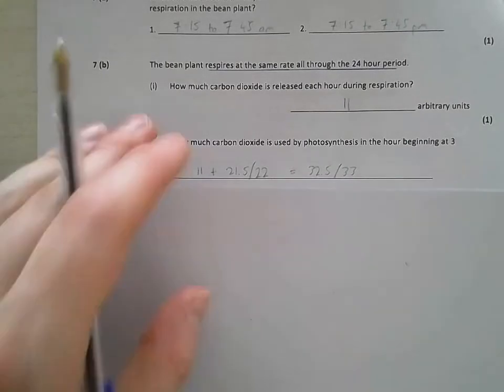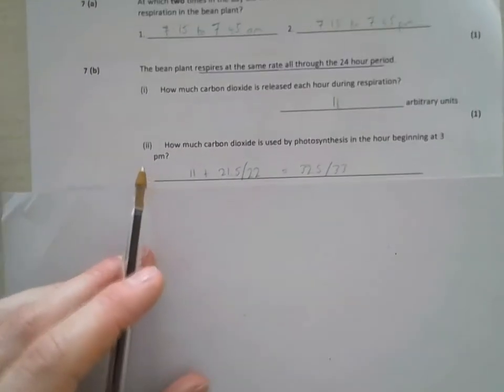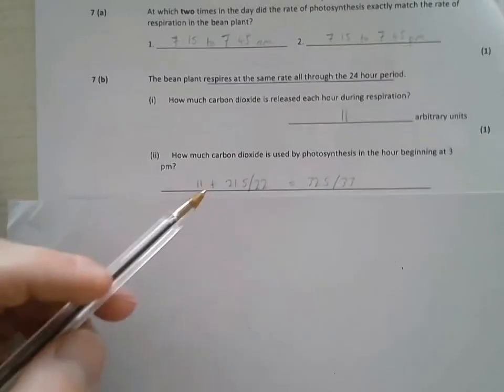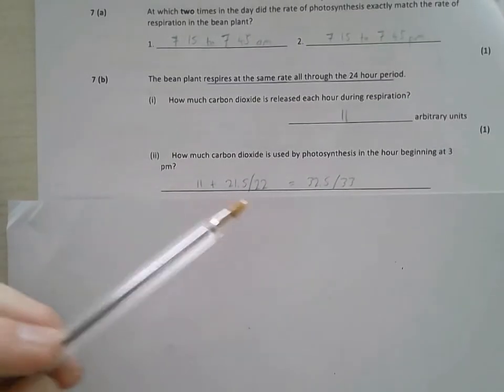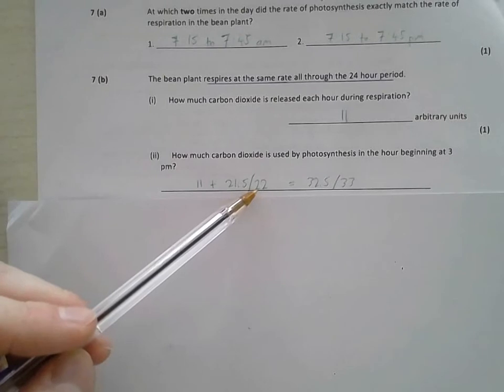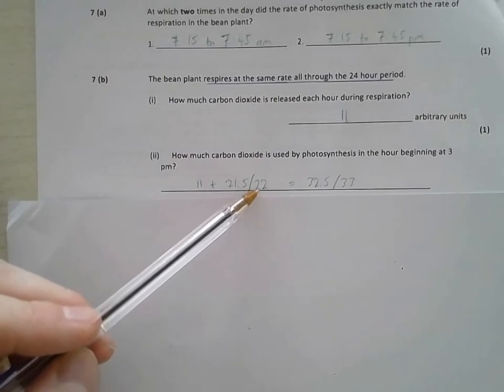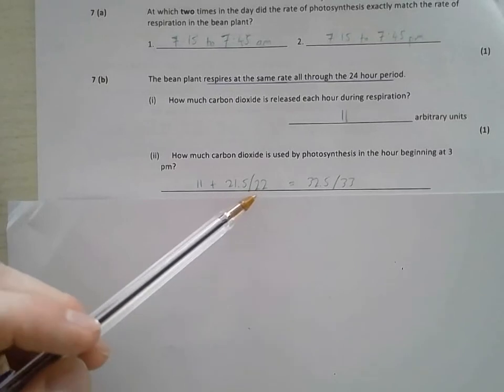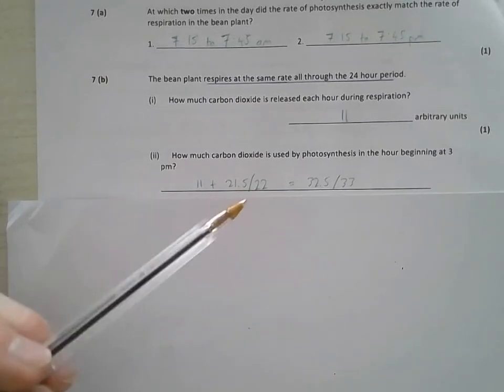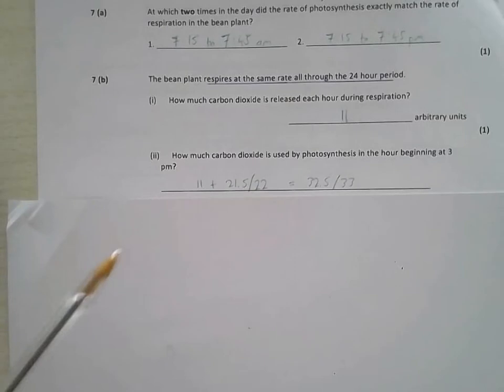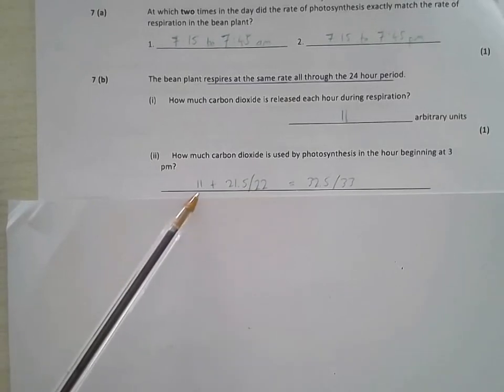So if we look at how much carbon dioxide is used by photosynthesis in the hour beginning at 3 p.m., well, we see overall there's about 22 units being taken in overall. But we've also got to take into account that the plant is going to be giving out 11 because of respiration.